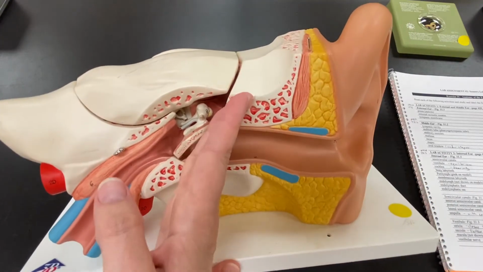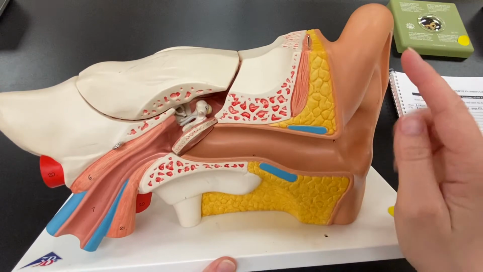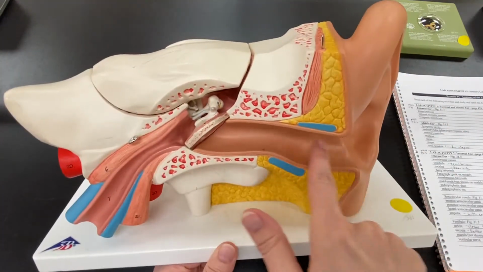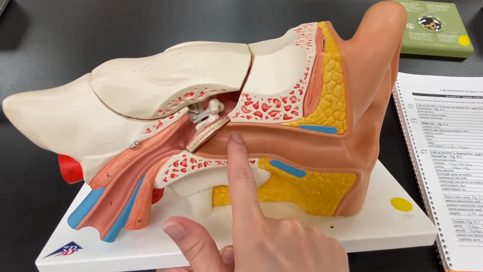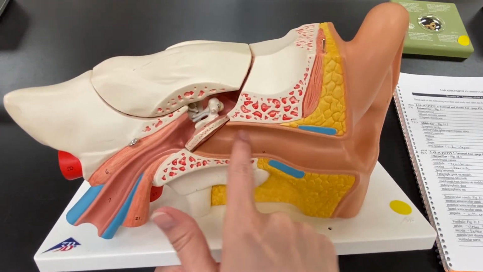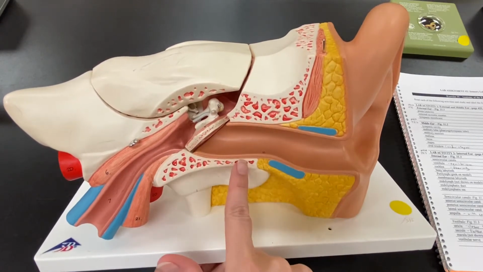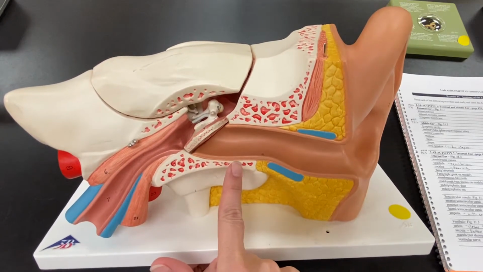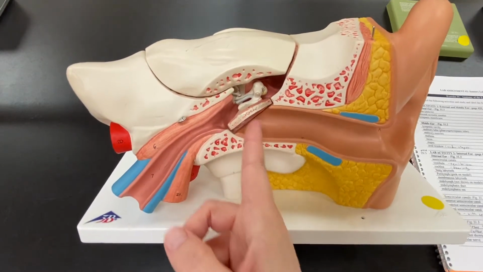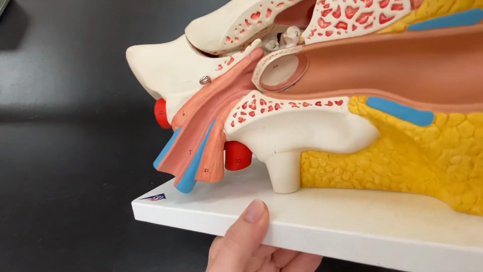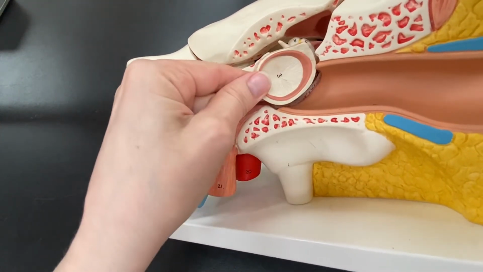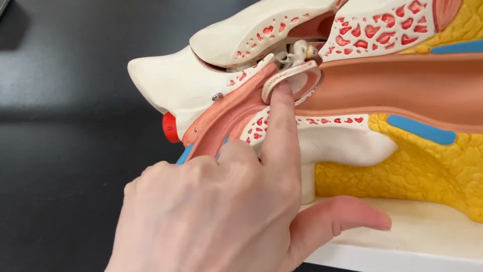The external ear is from the eardrum out. So this will include the pinna or auricle, the external acoustic meatus, which is the same term we had when we did these bony structures. The external acoustic meatus is the hole in the temporal bone. And then the external ear ends at the eardrum, which we now call the tympanic membrane. So that'll be this structure right here, tympanic membrane.